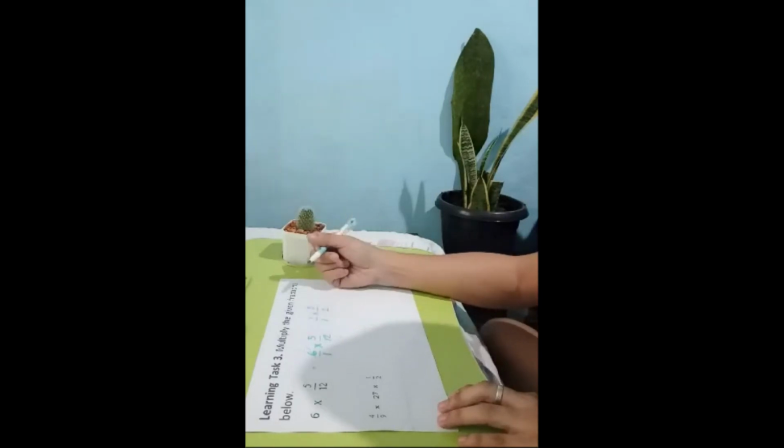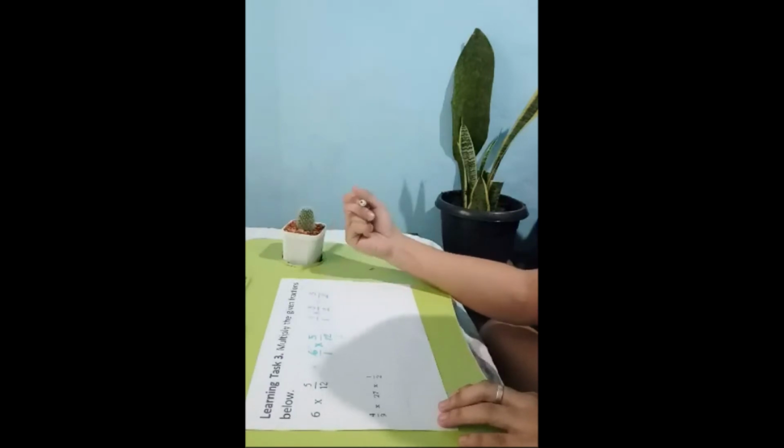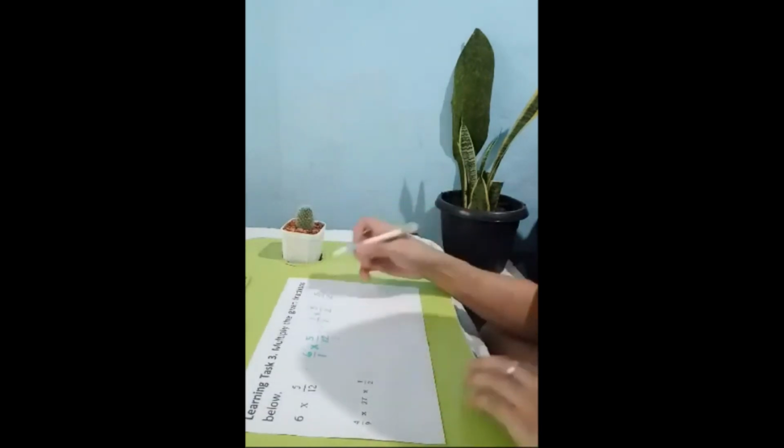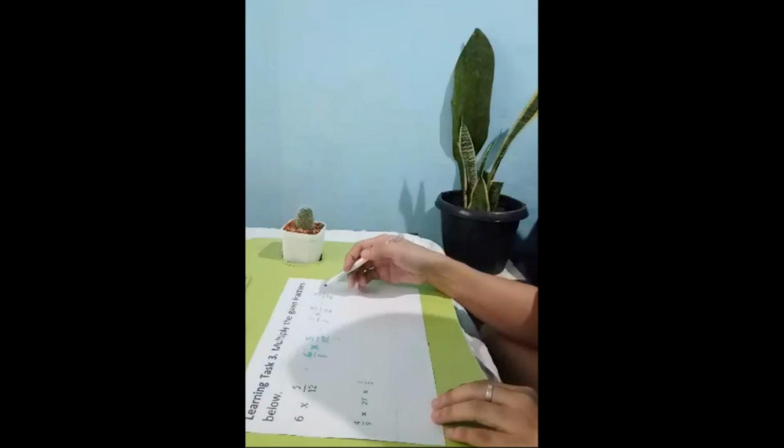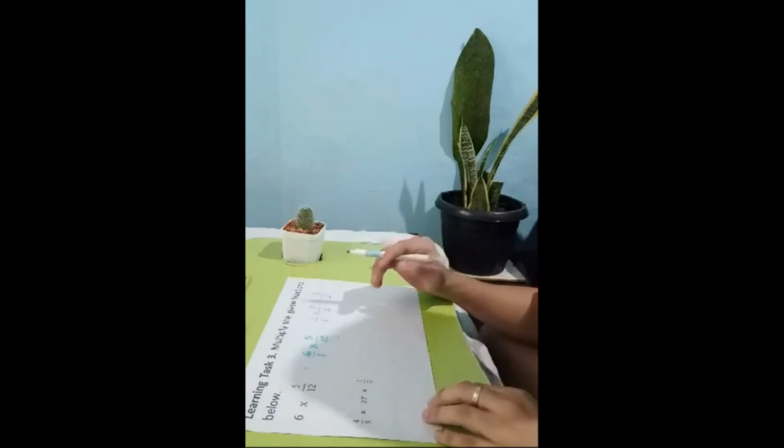Then, let us multiply them directly. So, 1 times 5, you have 5. 1 times 2, you have 2. So, our answer is 5 over 2. Now, what can you observe? So, mas malaki ang ating numerator sa ating denominator. Anong tawag natin doon? That is, very well said, that is improper fraction.